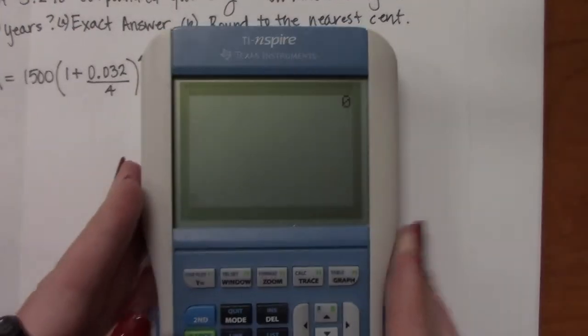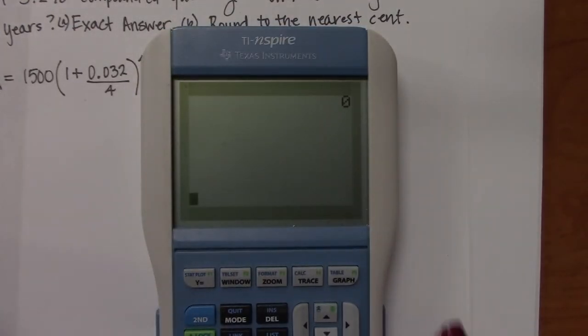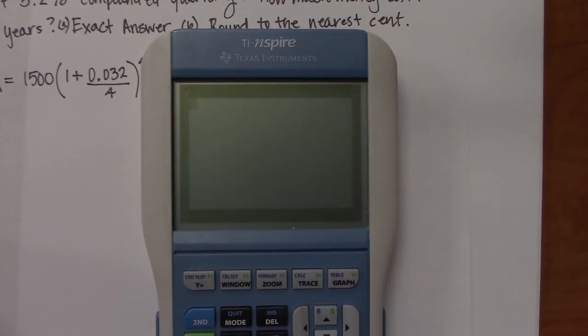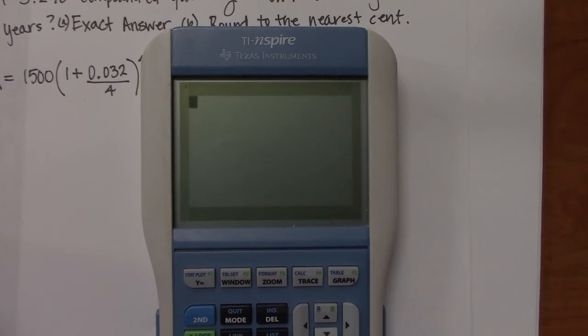Let me see the screen. Yep, perfect. All right. So you want to type the exact expression. Don't do what's in the parentheses and then try to raise it and all that stuff. You want to do this all in one go so you get the right answer.